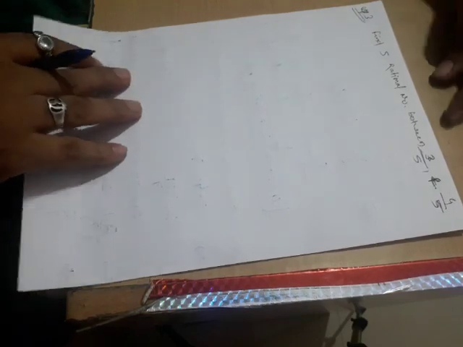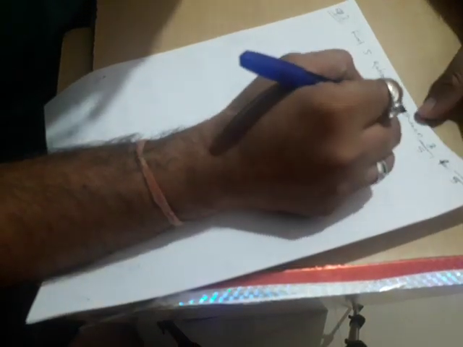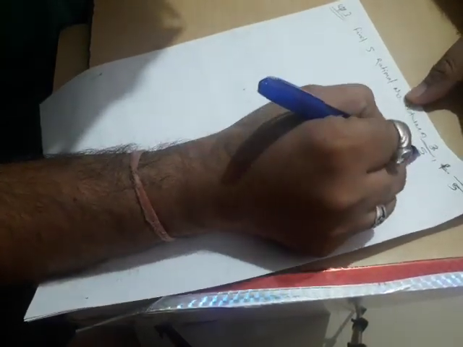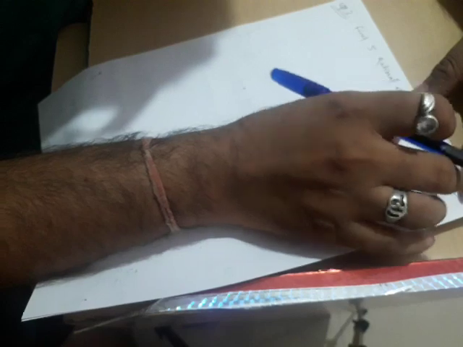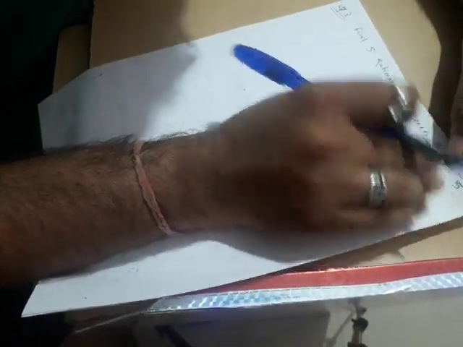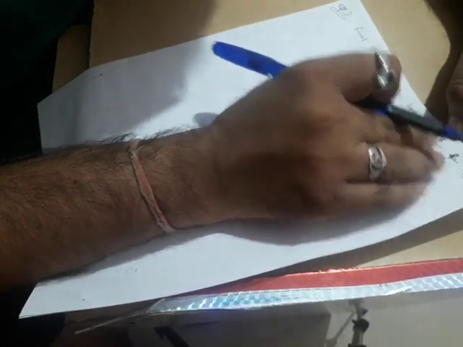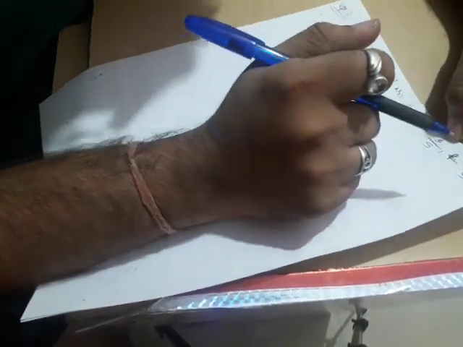Okay friends, I have written the third question, which says you have to write 5 rational numbers between 3 upon 5 and 4 upon 5. In such questions, you only need to check the denominator. If the denominator is the same, then you have to write the equivalent fraction. So how do we write the equivalent fraction? We have to find 5 rational numbers, so we will proceed one ahead of 5, which is 6.